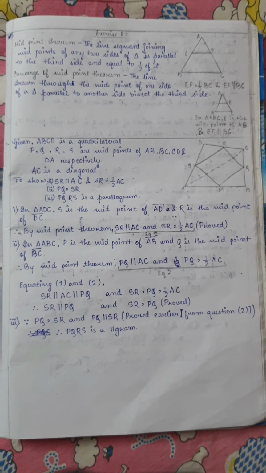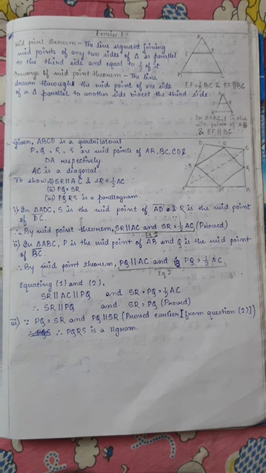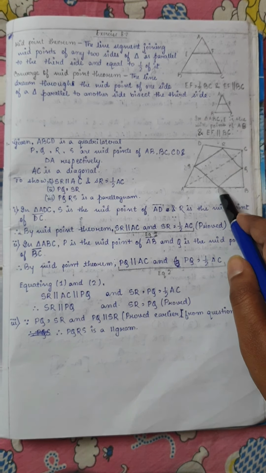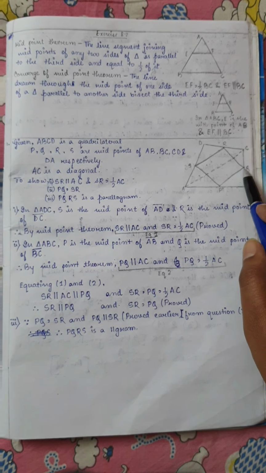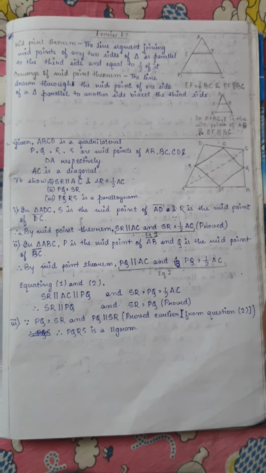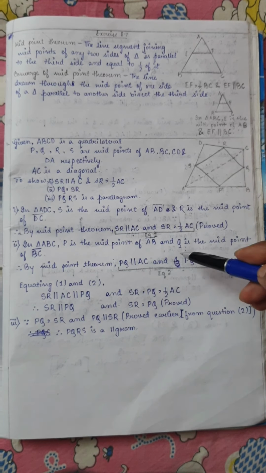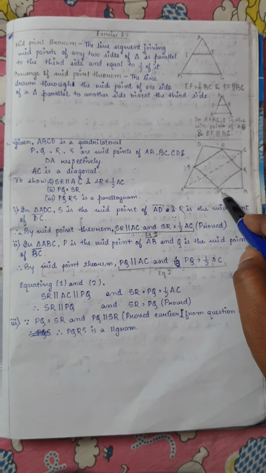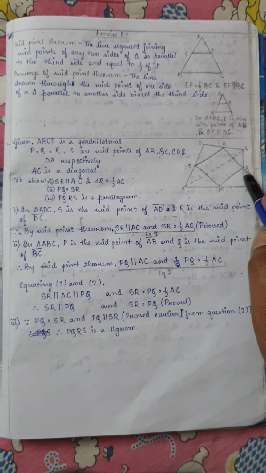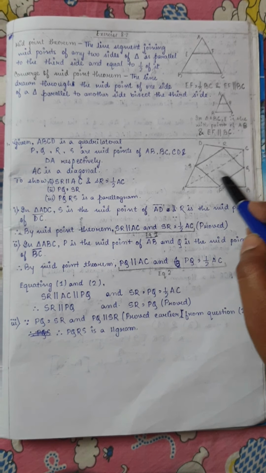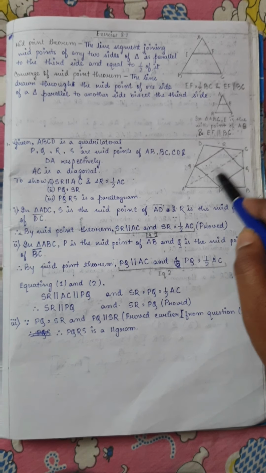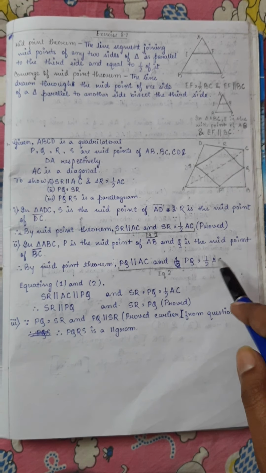In question number 2, it is given that in triangle ABC, P is the midpoint of AB, and Q is the midpoint of BC. Then, same as above, according to the midpoint theorem, PQ is parallel to AC and PQ is half of AC. This one also we can prove by the midpoint theorem.